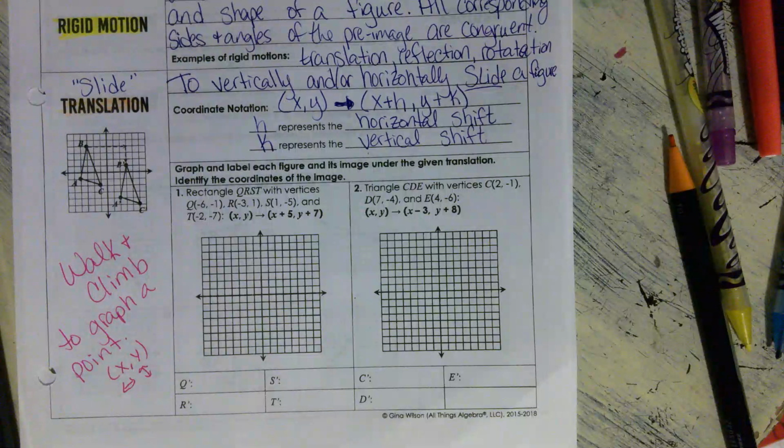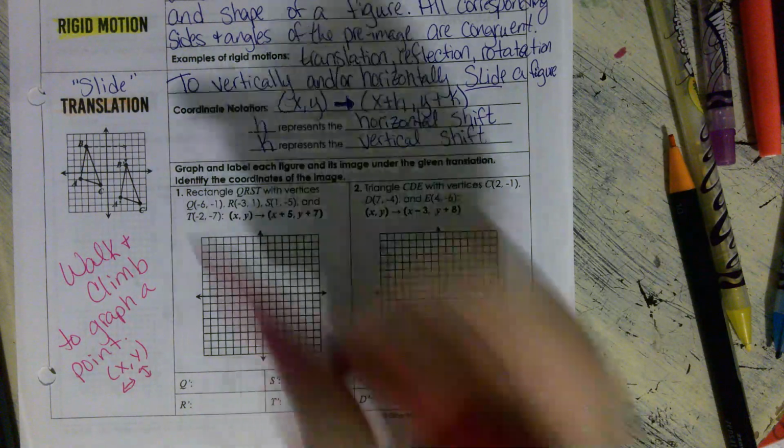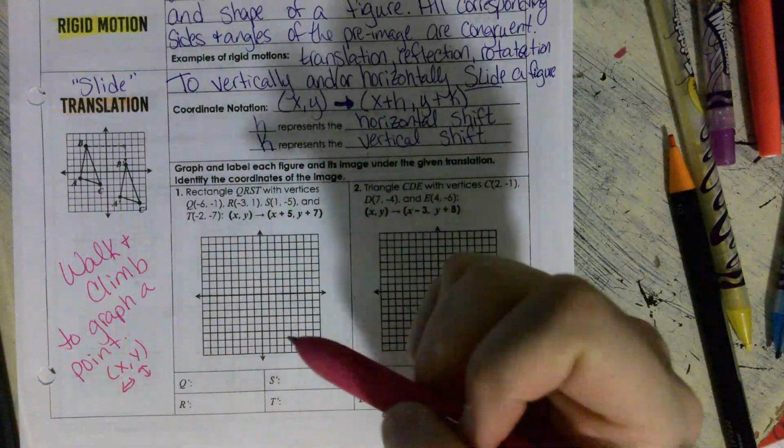Okay, so the first step is we need our pre-image. We need to know what we're dealing with here. You'll see it is not given, so we have to draw that first diagram. They told us rectangle QRST with vertices of -6, 1, and they give us their ordered pairs. So that is your pre-image. You'll notice it does not have the little tick marks, so that's not our original.